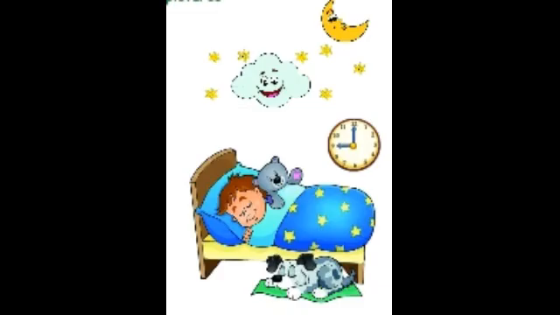What things are there? The dog is also lying, the child is also lying, the same 9 o'clock is there, but a different thing is here: the moon, clouds and stars, isn't it? So what can we say? This is night. The moon is there, which means what? Night. Usually, stars, clouds, moon, when can we see them?